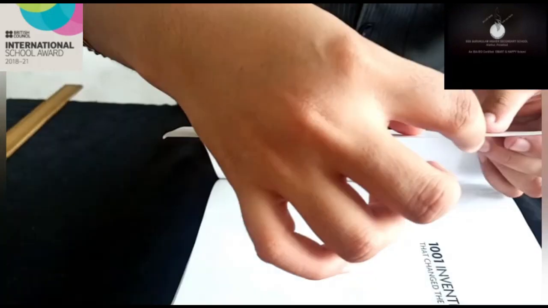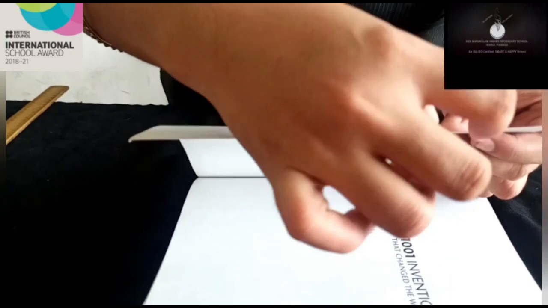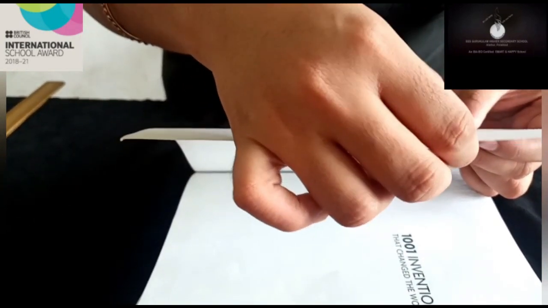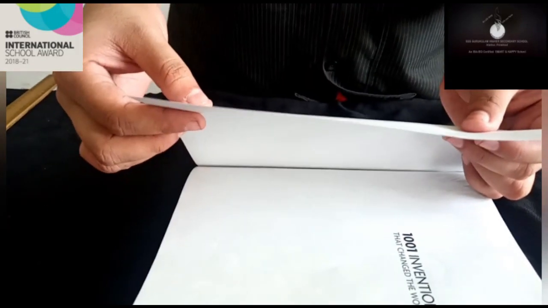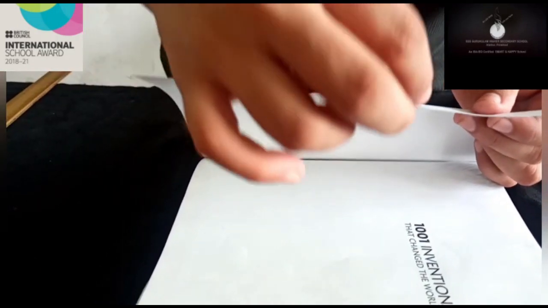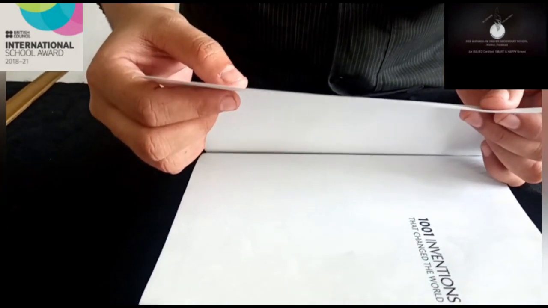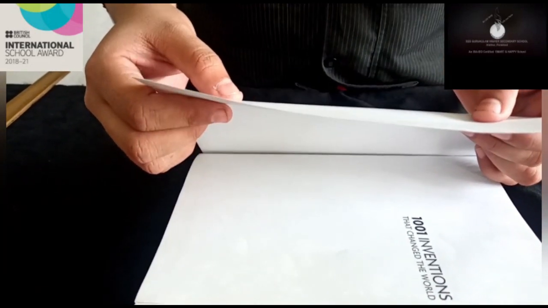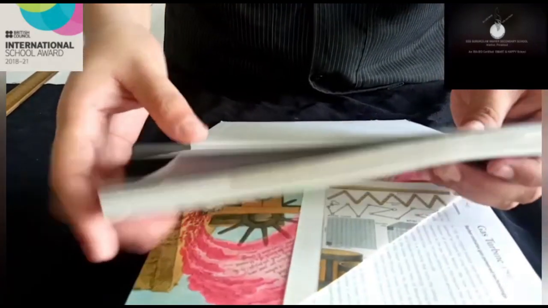So the thickness of this page means it is this much length. Or if you want to measure the thickness of this page, we have to measure this much length. How is it possible? Since it is such a small length, it is difficult to measure using a centimeter scale. So here we are going to apply one technique.